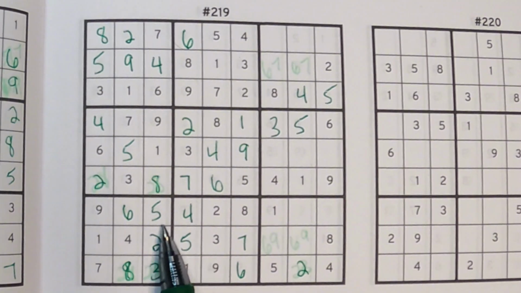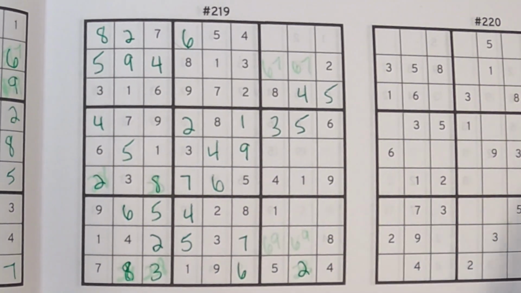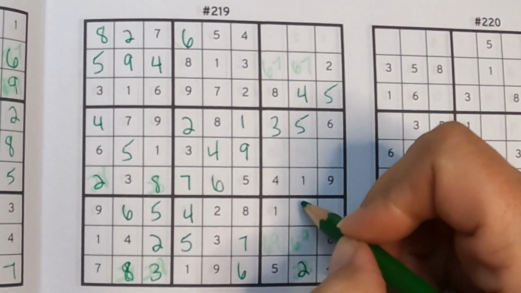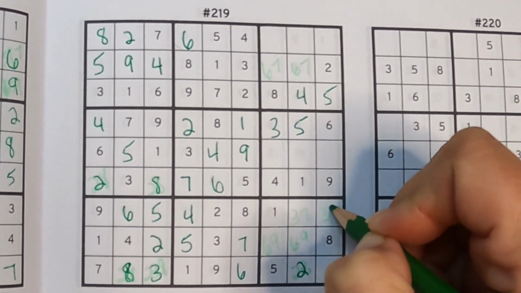For this row, we're missing 3 and 7. I don't see any help. So 3, 7, 3, 7.